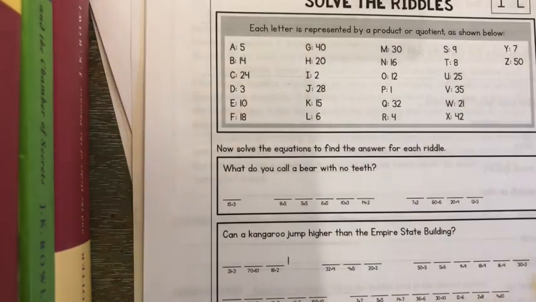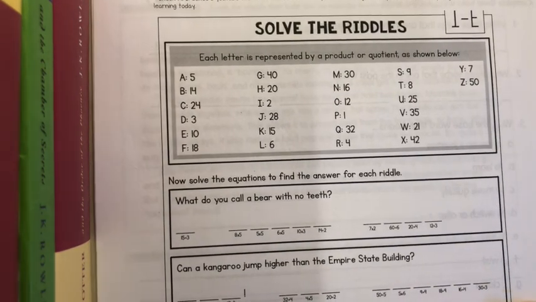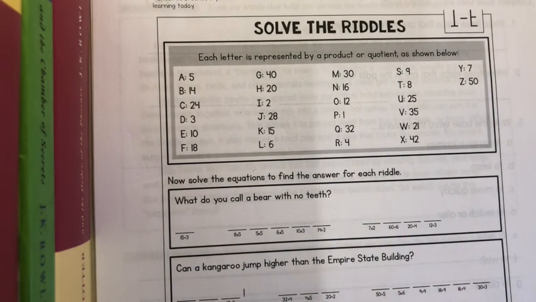It's asking you to solve the riddles. So each letter is represented by a product or quotient as shown below. So you're either going to be doing multiplication or division. Now these look like adding symbols, guys. These little things that look like adding symbols, that's just bad photocopying, sorry about that. Those are divide. So a quotient is the answer in division. A product is the answer in multiplication.